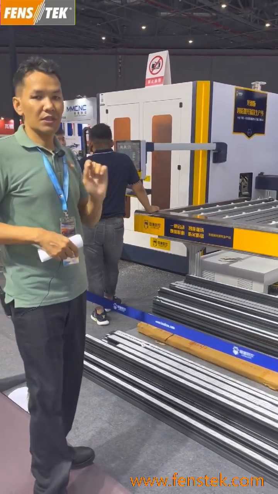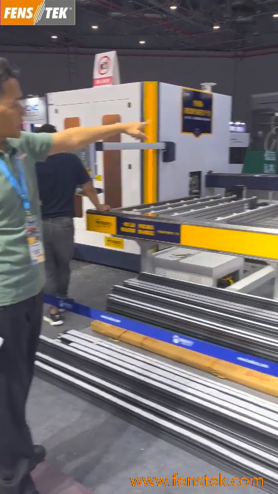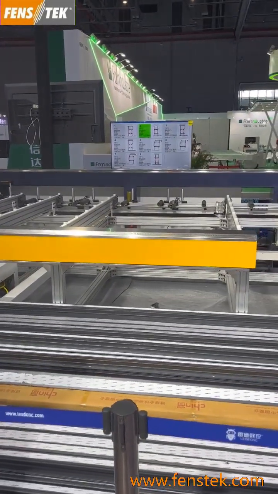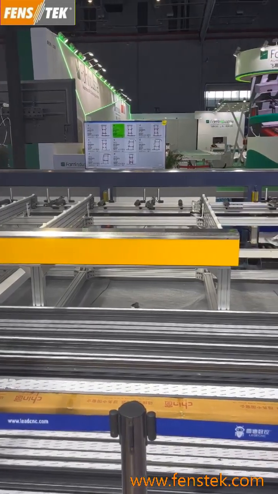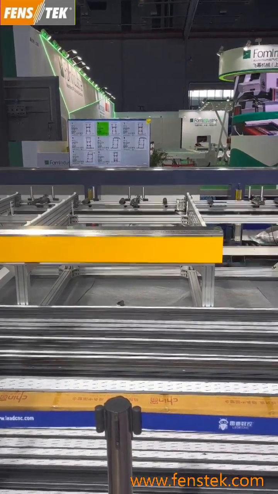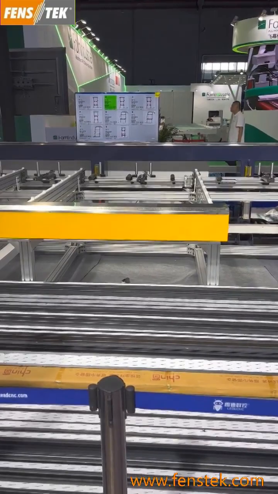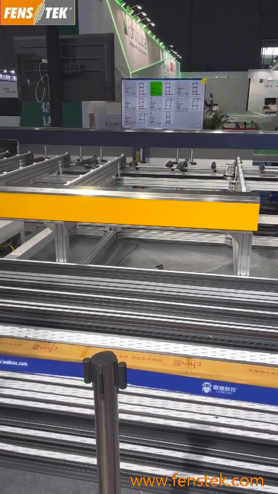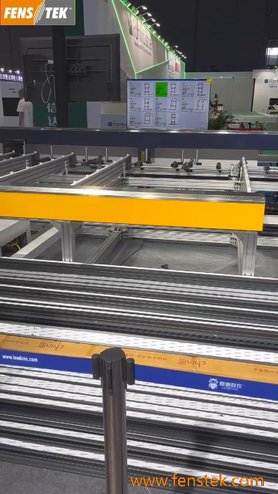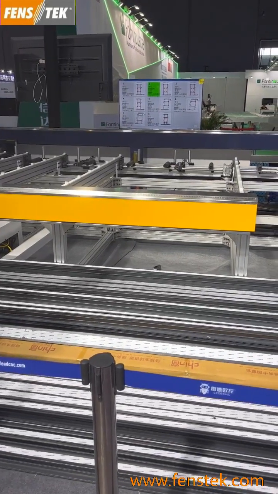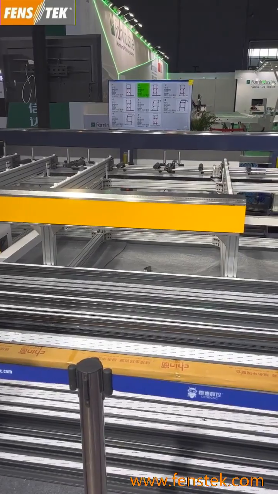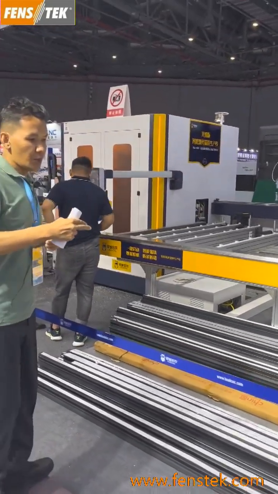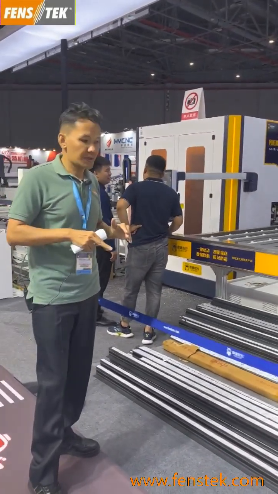That's why there is a solution for this. There is a screen here. The operator can check which type of profile can be loaded right now, and there will be no confusing information. The type of profile and all the details about the profile are there. Even which profile is currently loaded for processing is shown. So the operator will not be confused about this area.